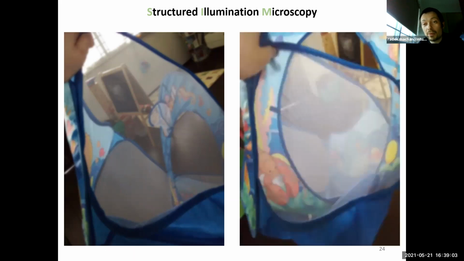But if I put two meshes over each other, then because of the aliasing effect, I can see something called moire fringes, and they have larger spacing than the original mesh. So if I know the mesh which I overlaid over the original one, I am in principle able to reconstruct the original mesh from the moire fringes.